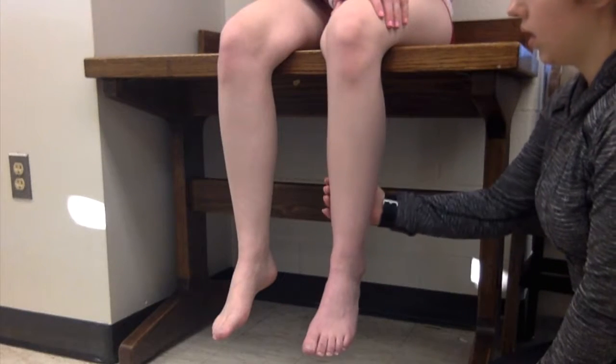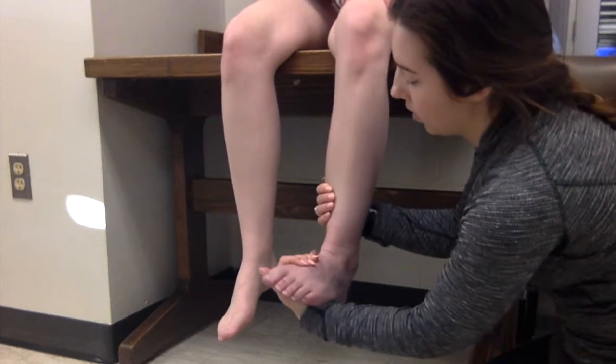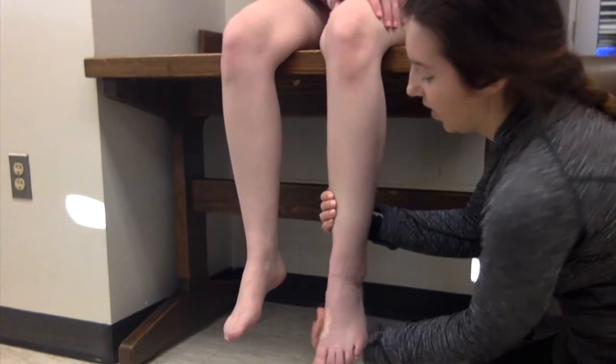A compensation you should be looking for in this test is any extra scooping motion of the ankle, or the patient is excessively lifting their leg off the table.